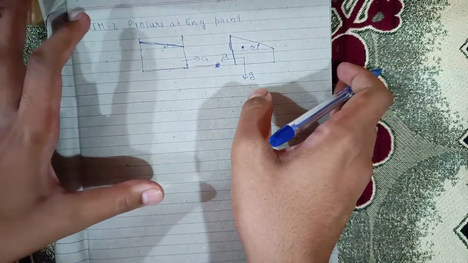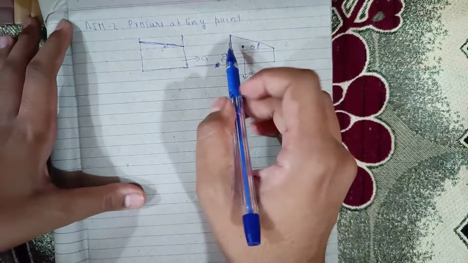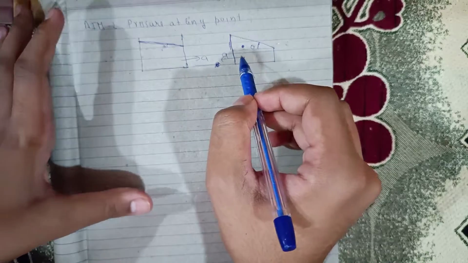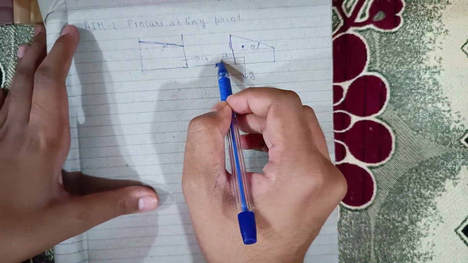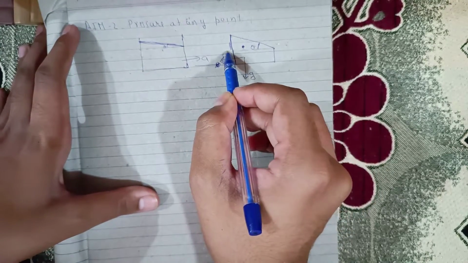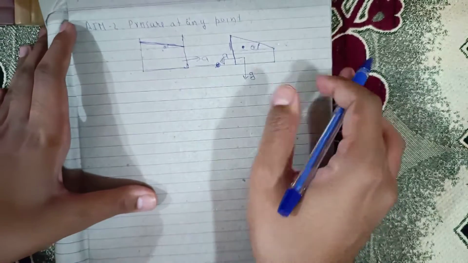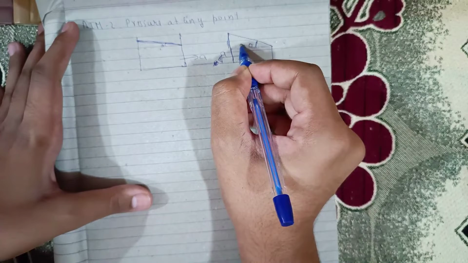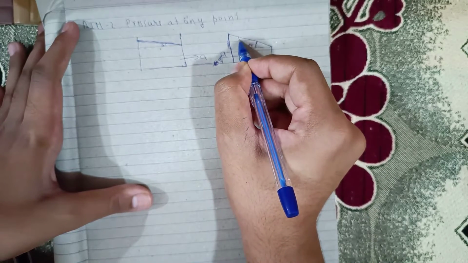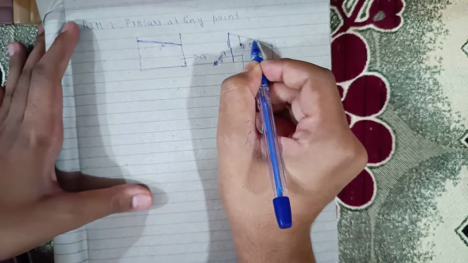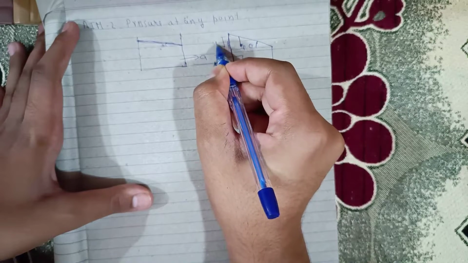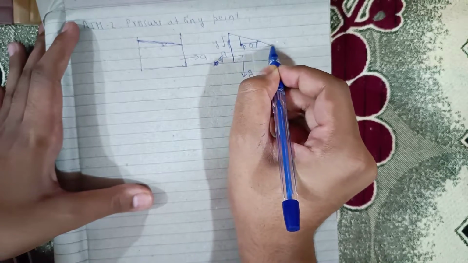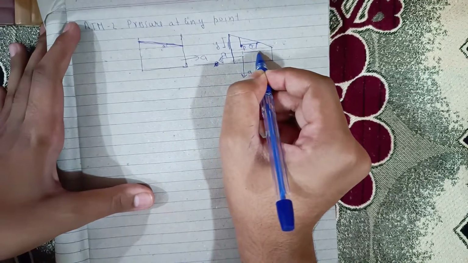This is the first point that you should always do. Here is the water column. When the vessel is at rest, it will suffer an acceleration a in the reverse direction, and gravity as usual in the downward direction. Consider a point P at a depth y from this inclined surface, and it is away from this surface by a length L.